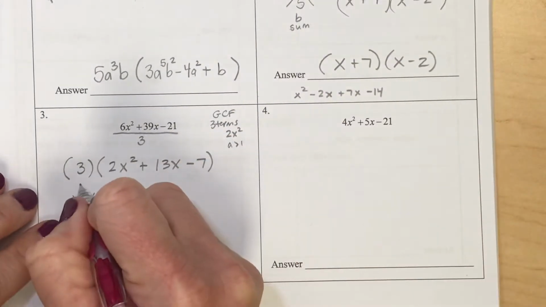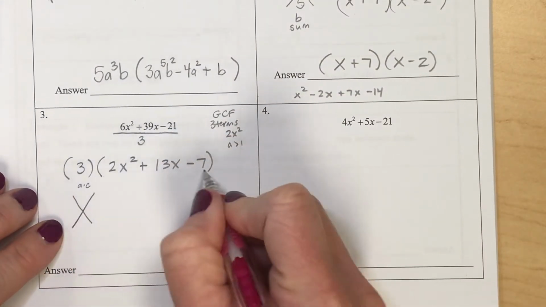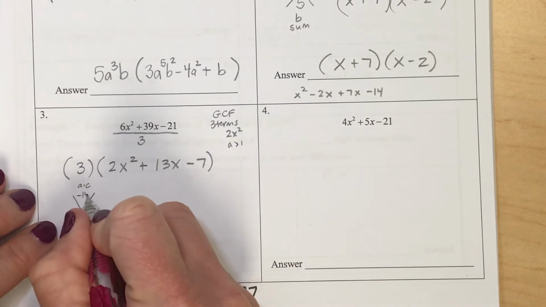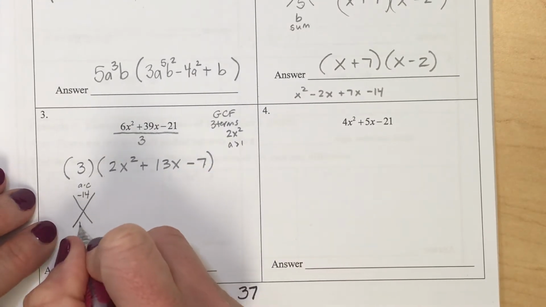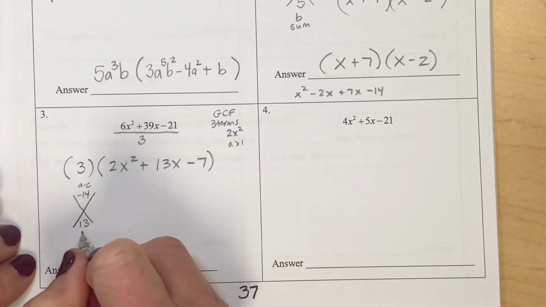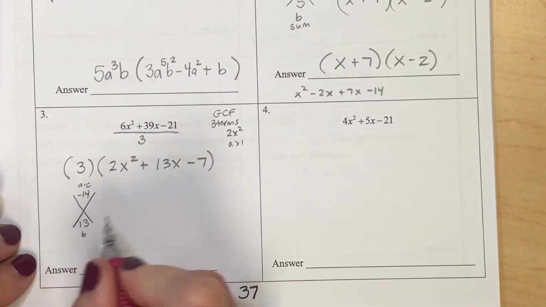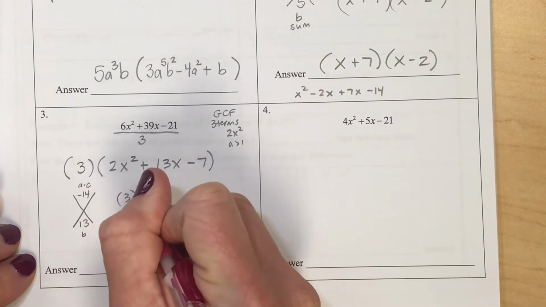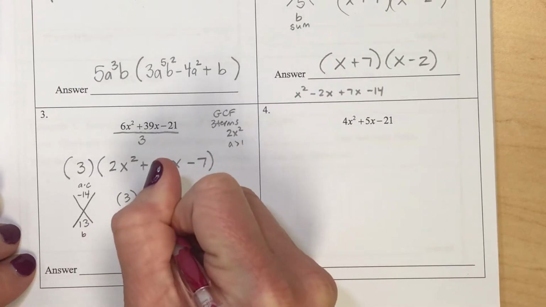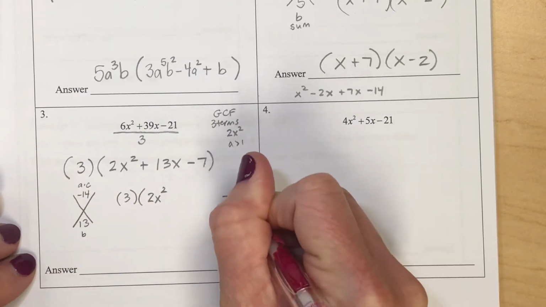I'm going to take my a times my c, which is 2 times negative 7 or negative 14. My b term is going to go at the bottom, and I'm going to write down 2 numbers that multiply to make the top and add to make the bottom. Okay, so I'm just kind of thinking out loud here.